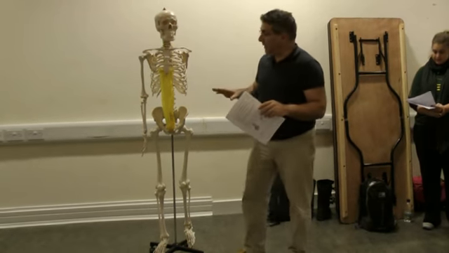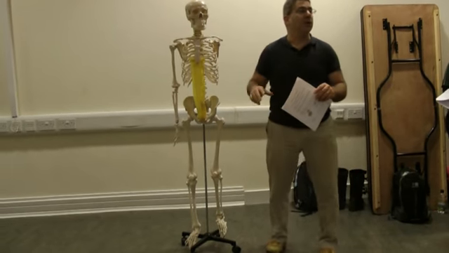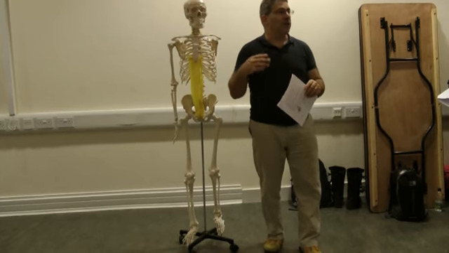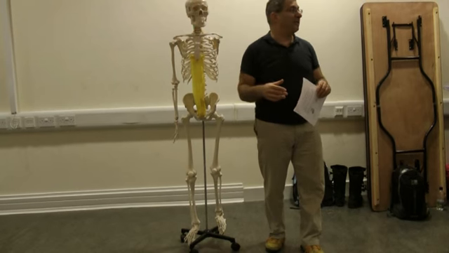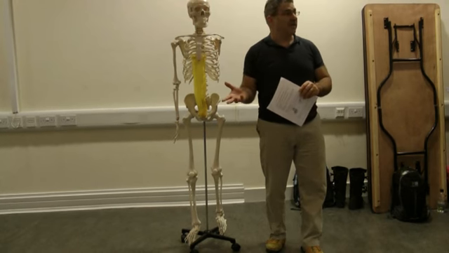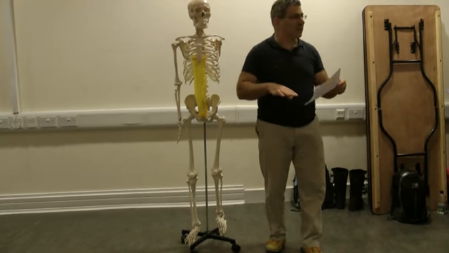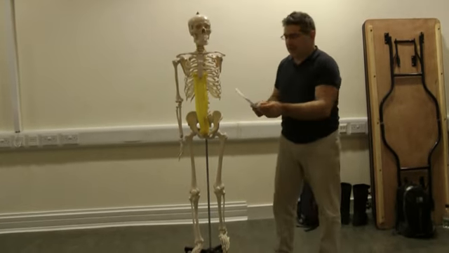Again, I would like you to know the action of that muscle just by the location of the muscle and where it is attached. If not, you will have to remember it. And if you remember, you will forget. If you know it, hopefully not. Okay? So let's take number 2.